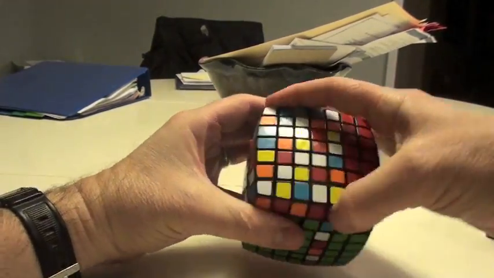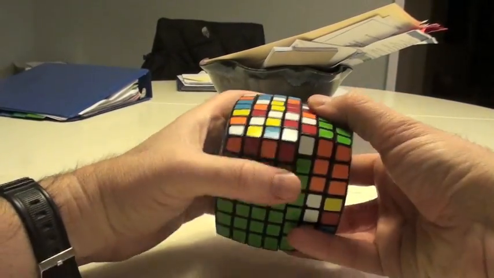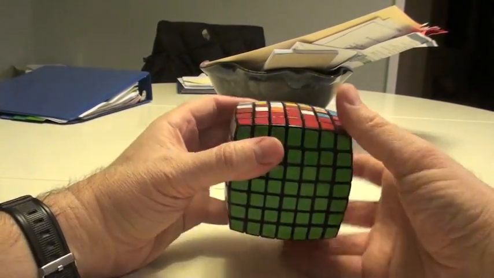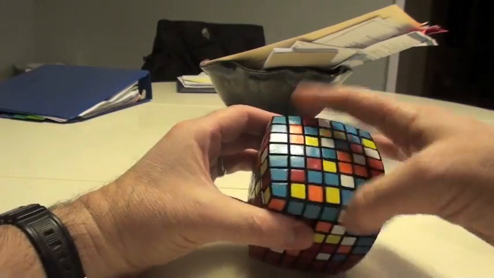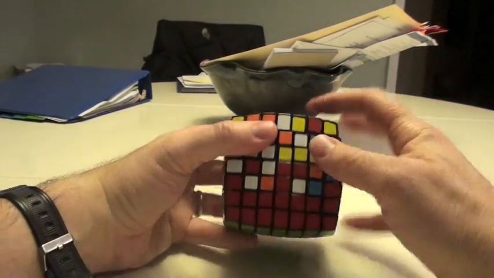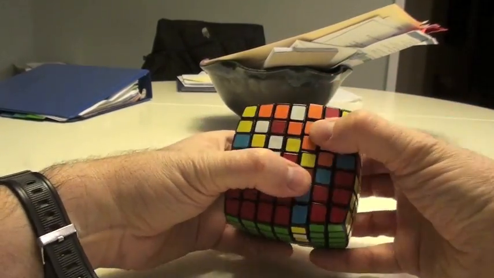And now we move this one back over here. Turn this again. Move it back. Same algorithm or same technique. All right, I've got this one to come down to here. This comes down to here.